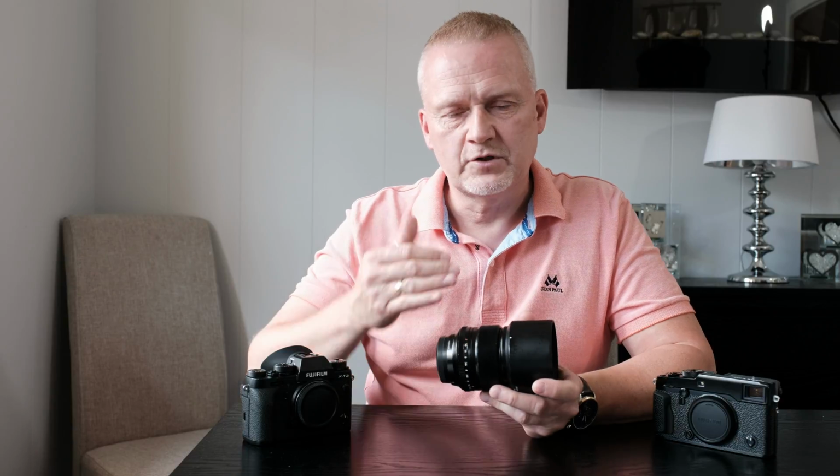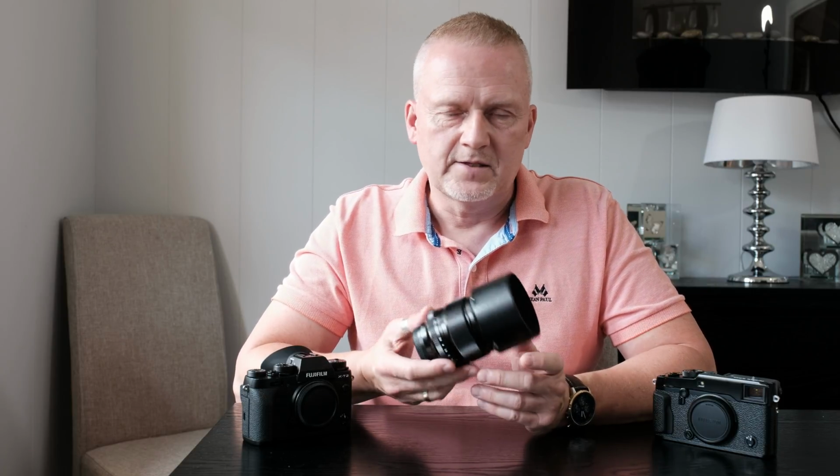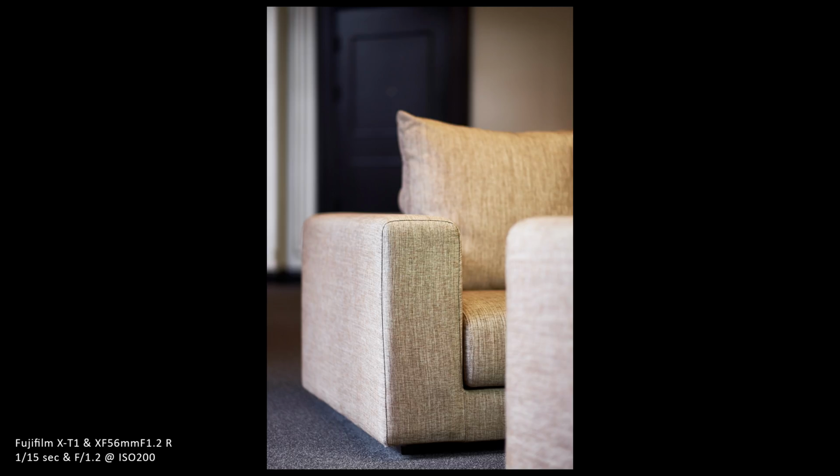There's not always room for the 90, and I'll be honest and say that I really do love the 90 lens, and I often choose the 90. But if I haven't got the space to use the 90, I choose the 56mm, and it's not like I'm unhappy. It's not the second best choice. It's an extremely good choice, the 56.